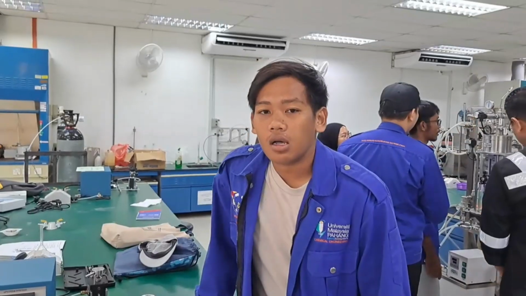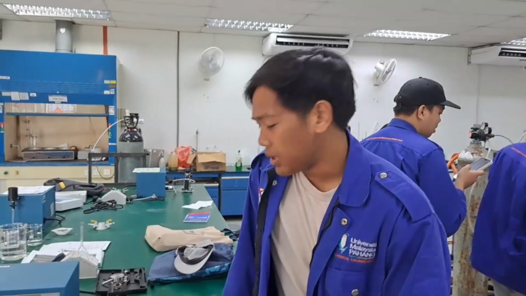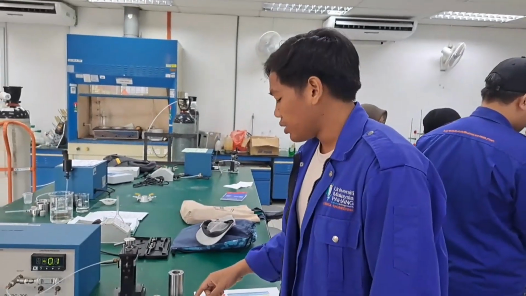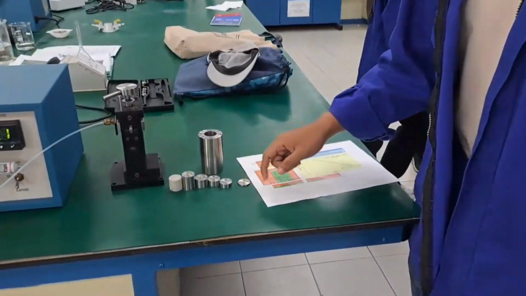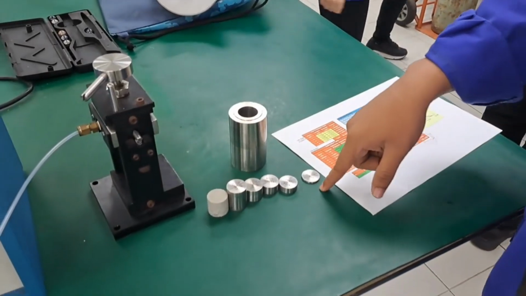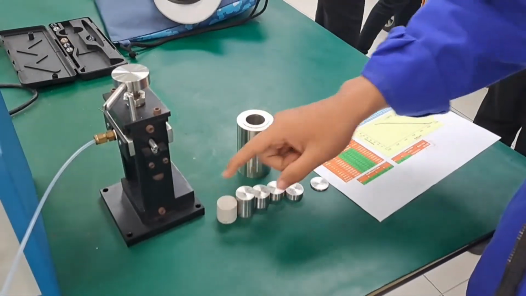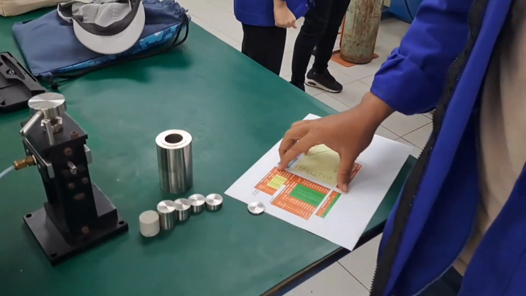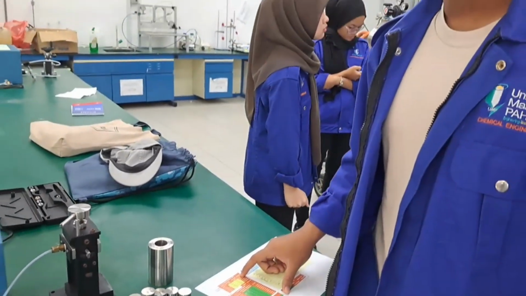We are going to find two things in order to find the porosity. One is the grain volume and the second is the bulk volume. So let's find the grain volume. Before we start the experiment, we need to measure the diameter and length of all these samples to get the volume value.